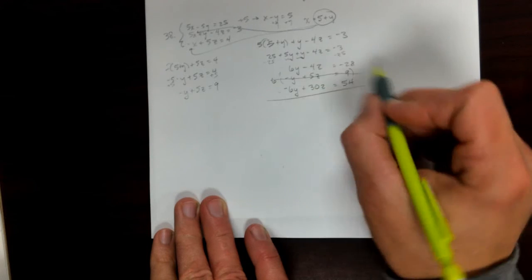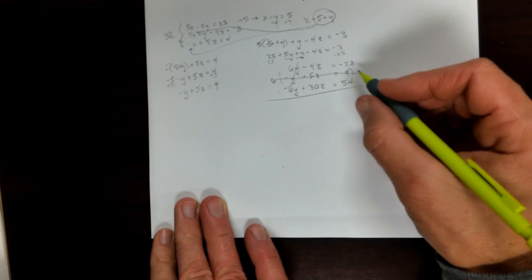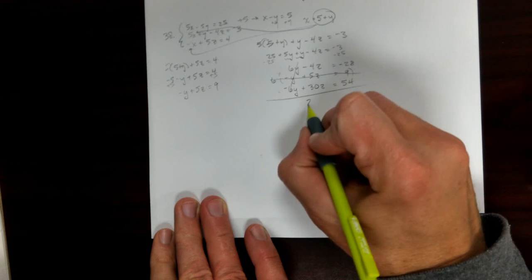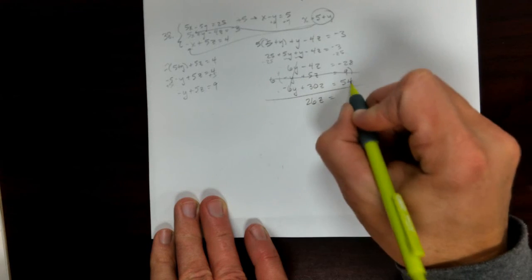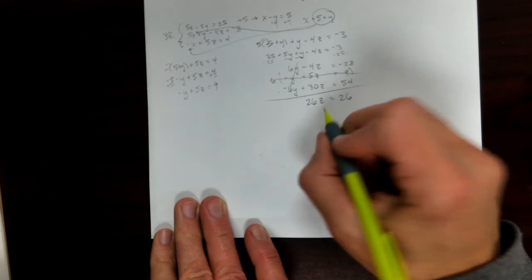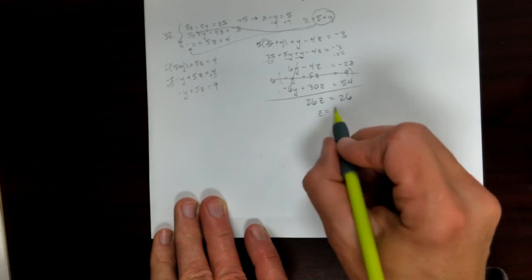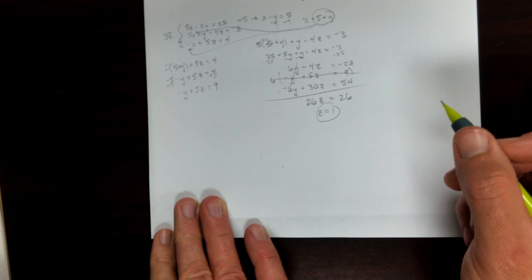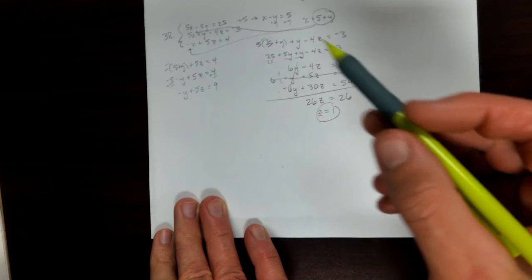Now I can eliminate, right? 6y and -6y, those cancel out. This gives me a positive 26z. This gives me a positive 26. So I know that z is equal to 1. Fantastic. Let's plug it back in, and let's find x.